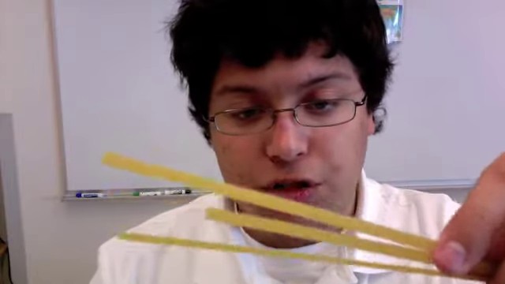And just as a comparison, this would be microfilaments right here. This would be a microtubule, and these would be the intermediate filaments, because they're intermediate between the microtubule and the microfilament.